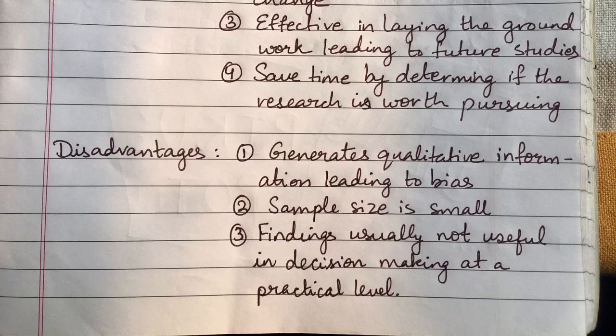And disadvantages are that it generates qualitative information which sometimes can lead to bias. The sample size also is very small, because we are gathering a lot of data from a very small sample size, but at the same time this very small sample size is not adequately representing your target population. That's one of the disadvantages.